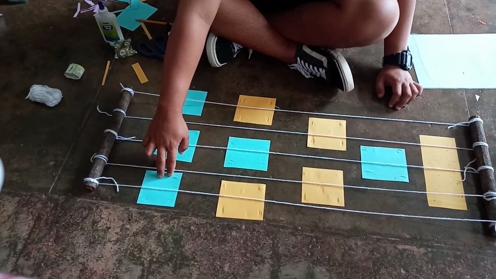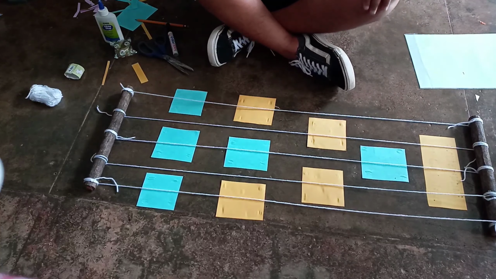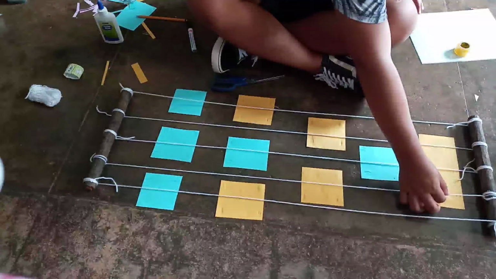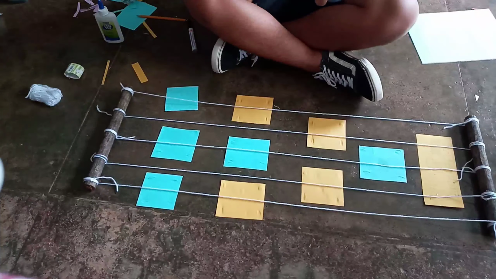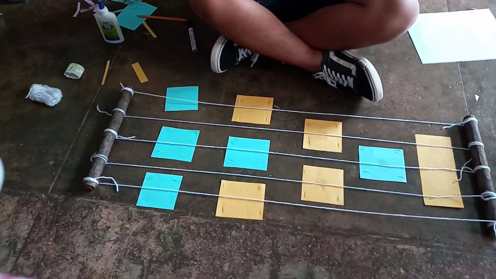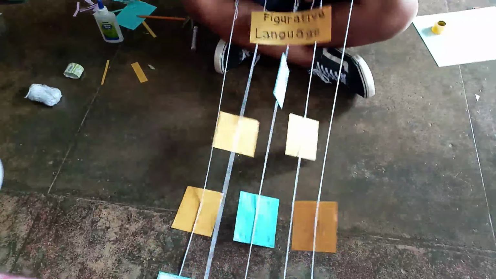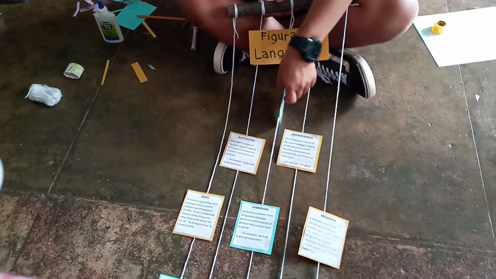You can do whatever pattern you want, just make sure your students will understand the flow of your pictures. And here's the final result.